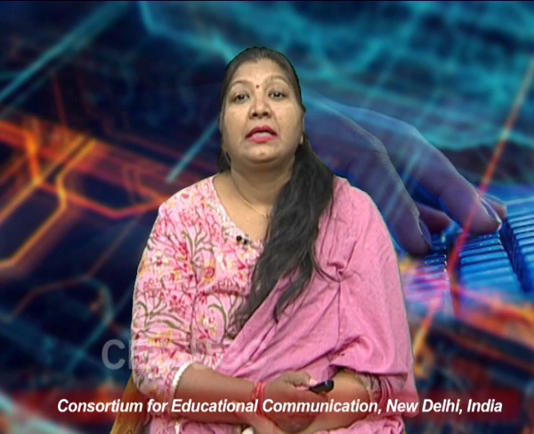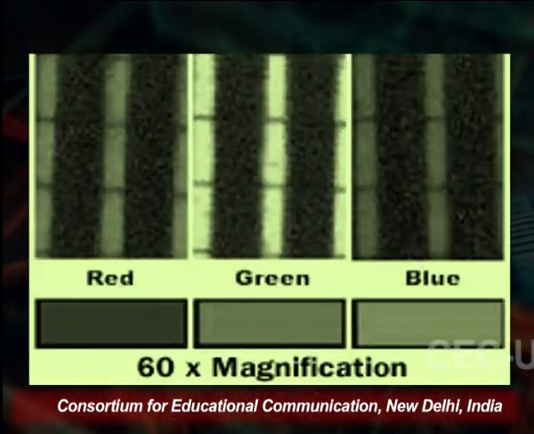Combining the subpixels produces a possible palette of 16.8 million colors. That means 256 shades of red times 256 shades of green times 256 shades of blue. So we have 16.8 million colors on the screen and the pixel.